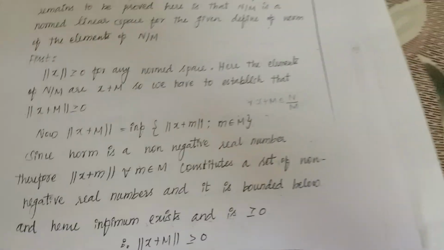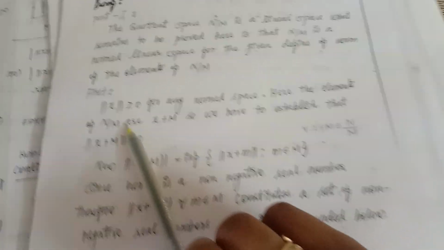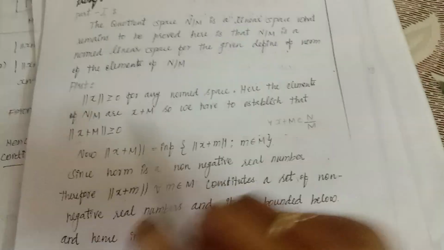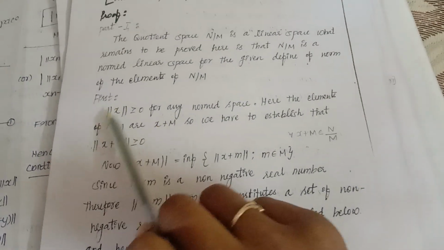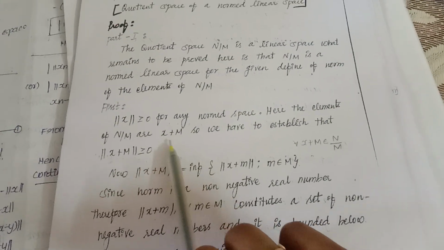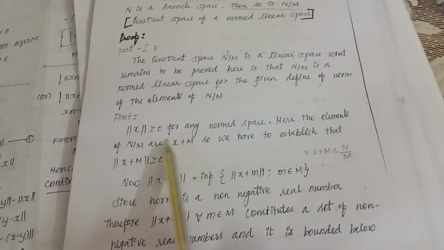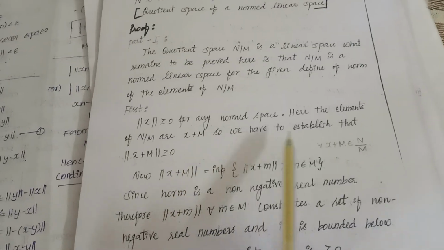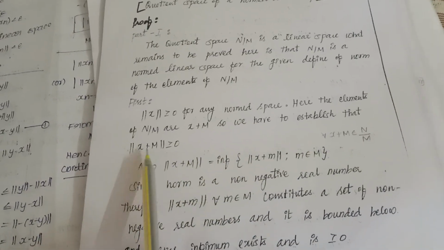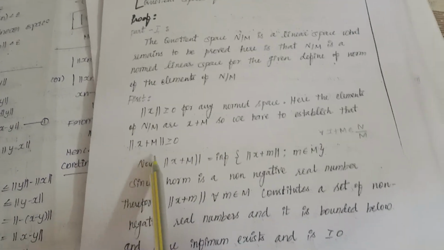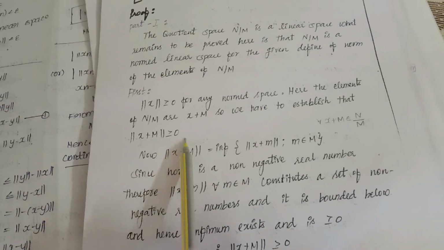First we have to prove that norm x is always greater than or equal to 0. We know that the norm value is always non-negative for any normed space. Here the element of N/M is of the form x + M. We have to prove that N/M is a normed linear space. For that, the element is x + M, and we have to establish that the norm of x + M is also greater than or equal to 0.